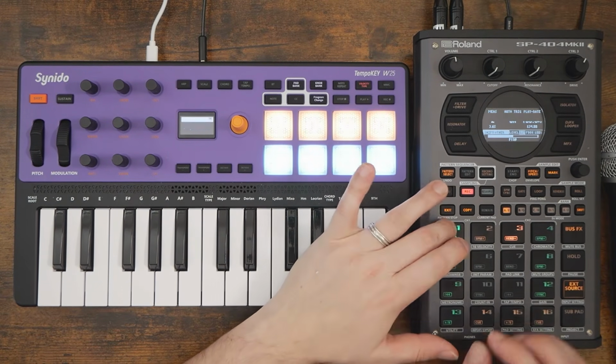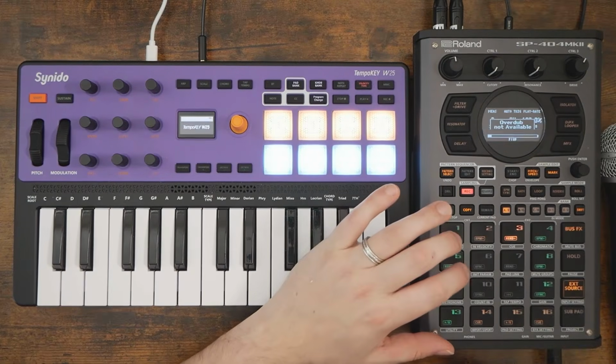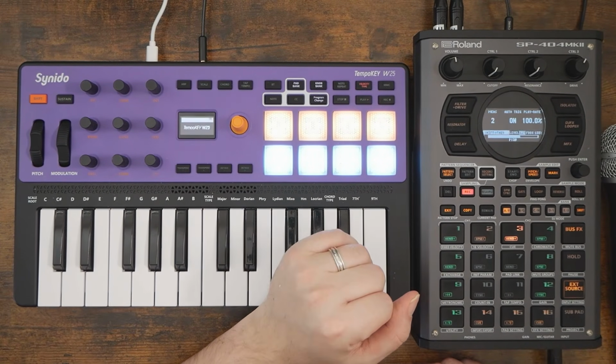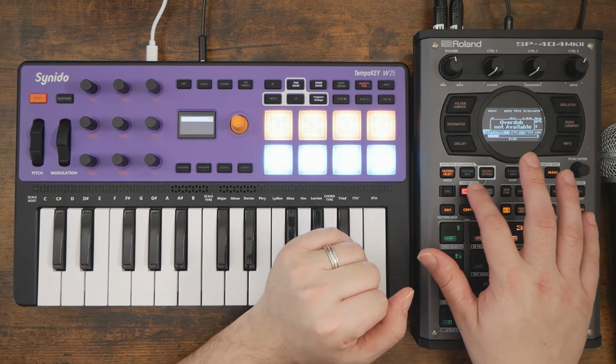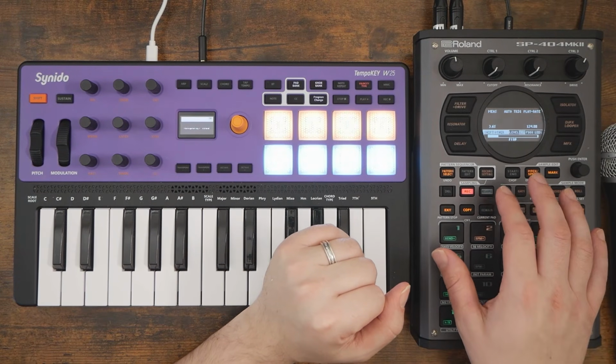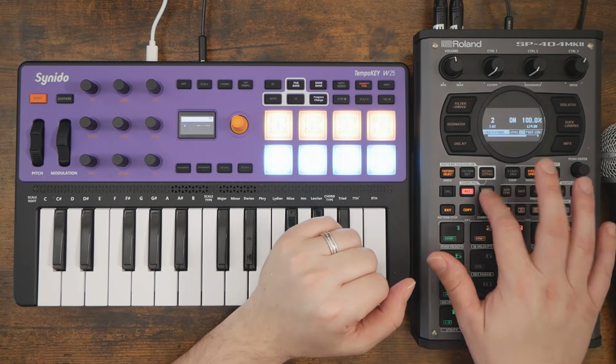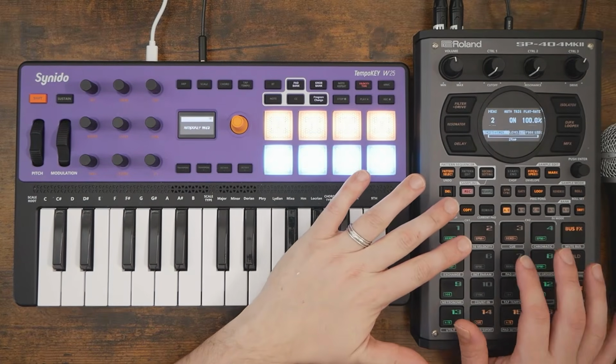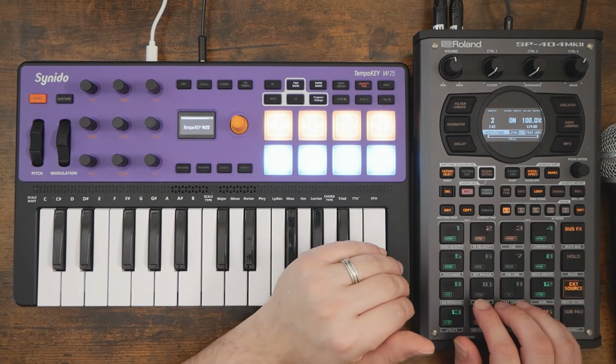Yeah, it's doubled. It says overdub not available. Why is that? Oh. Okay, so it doesn't work as well as I thought.